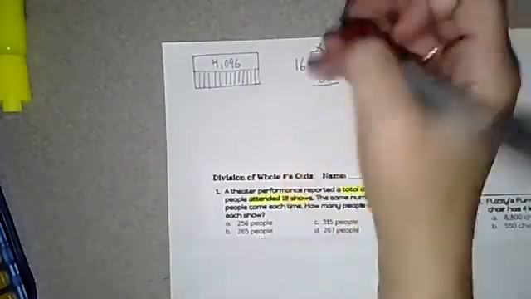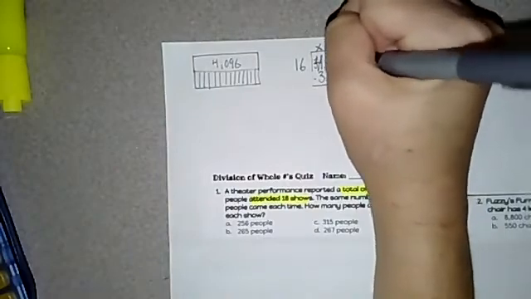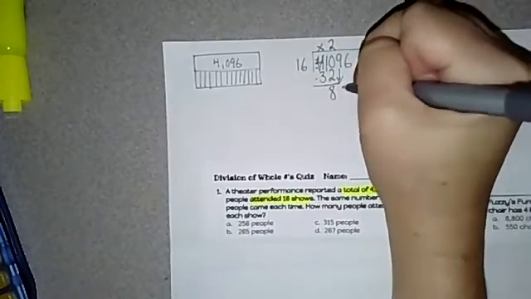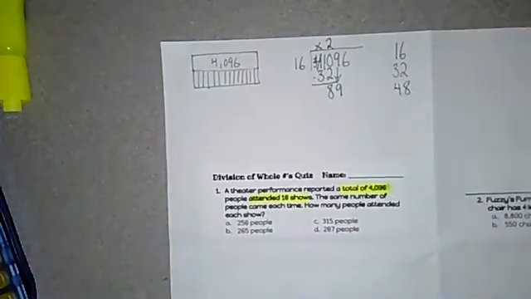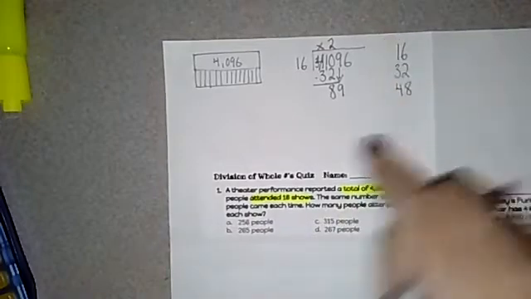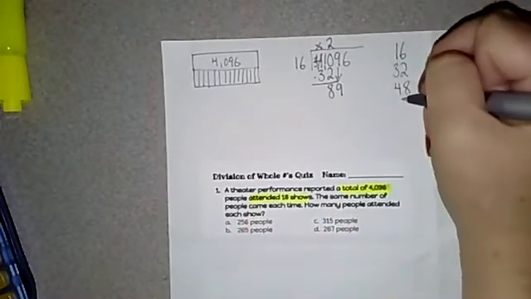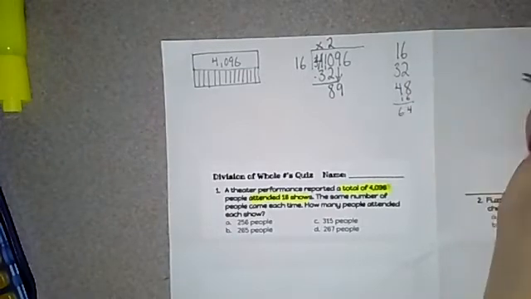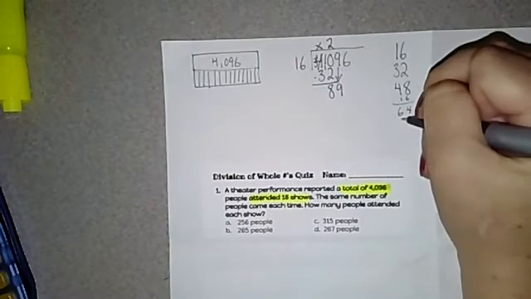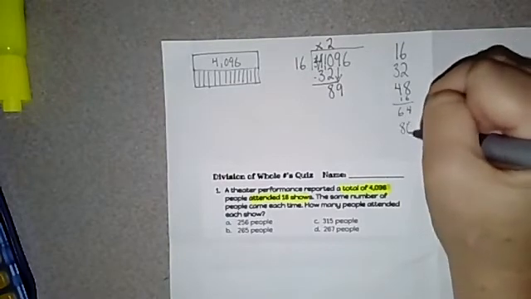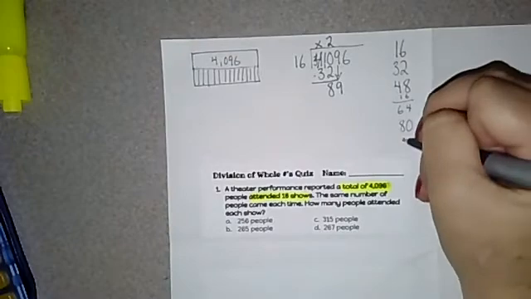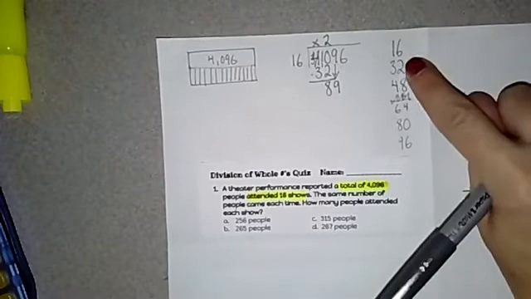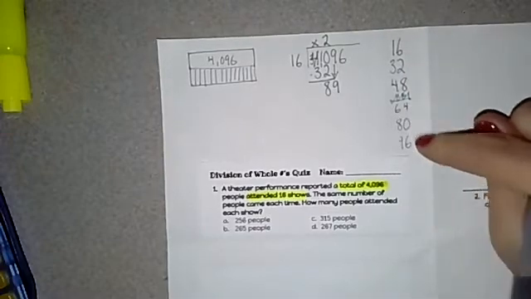40, take away 32, you're going to get 8. Now I'm going to bring down the 9. So we don't have enough 16s in our list, do we? So we got to keep going. I'm going to add 16 to this and I'm going to get 64. I'm going to add 16 to that, and I'm going to get 80. Add 16 and I get 96. So my multiples are 16, 32, 48, 64, 80, and 96.